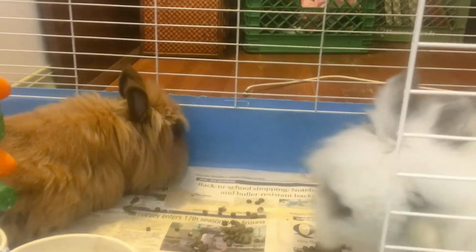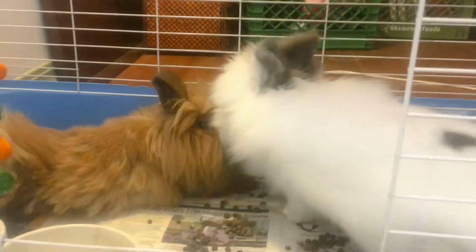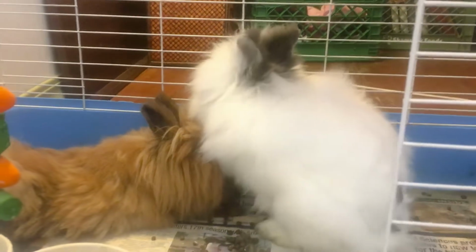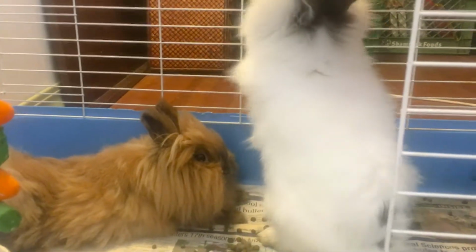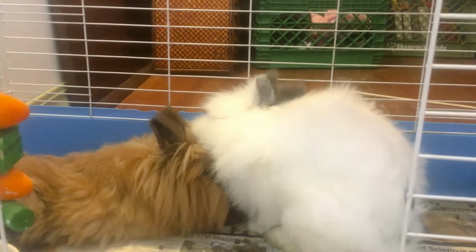These are my rabbits. That's Chewy, and that's Euronymous. And they're the reason why I'm really familiar with mast cells, because I'm allergic to them, and mast cells function in the allergic response.